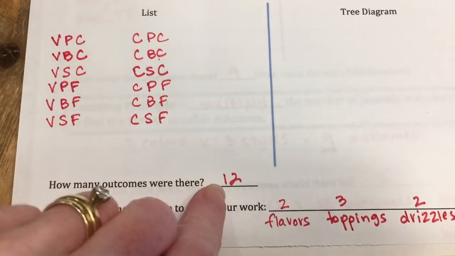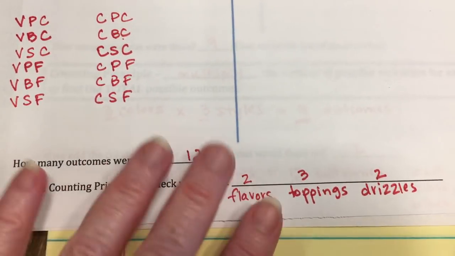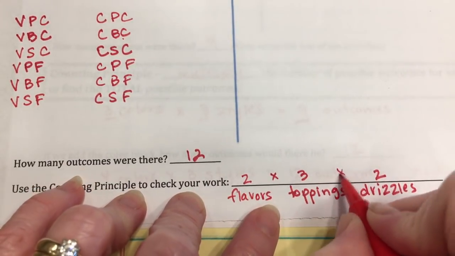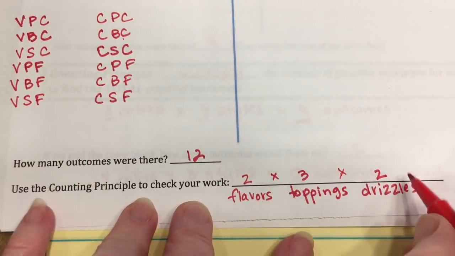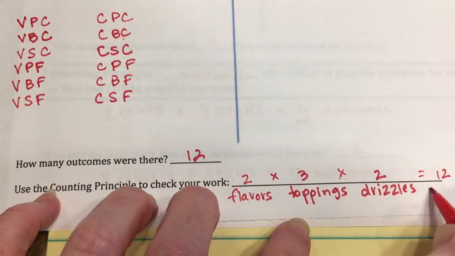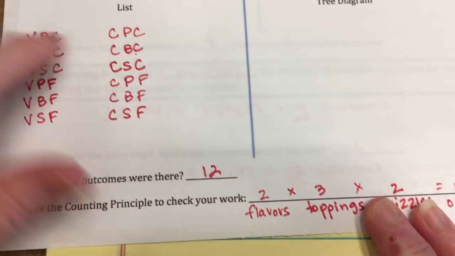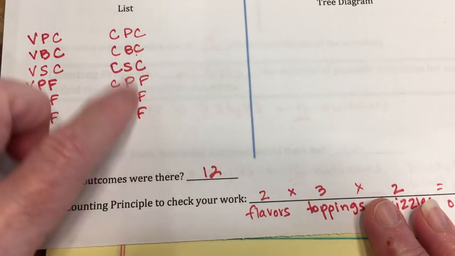Okay, so the counting principle says if I multiply all of these together, then I get the total number of outcomes. So 2 flavors times 3 toppings would be 6. 2 times 3 is 6. And then if I multiply that times 2, 6 times 2 is what? 12. 12 outcomes. All right, so is that what I got over here? Yes, it is. All right, so as long as I didn't repeat any of these, then I'm good. I have all 12 outcomes.